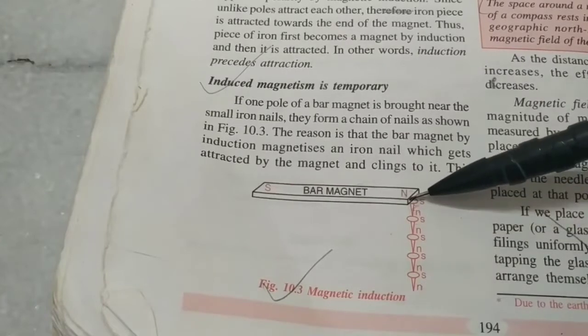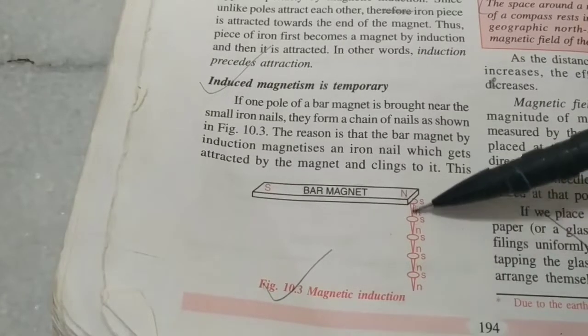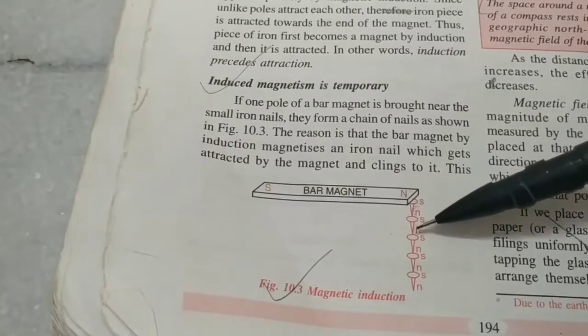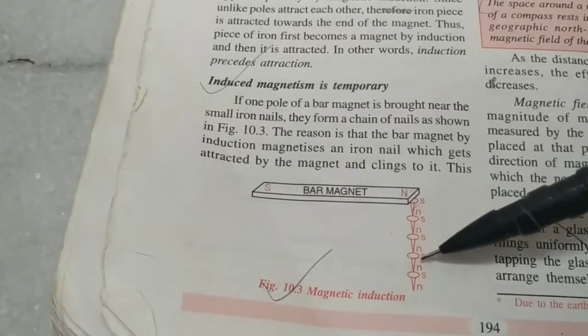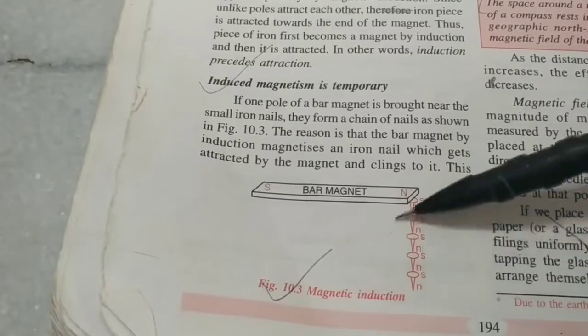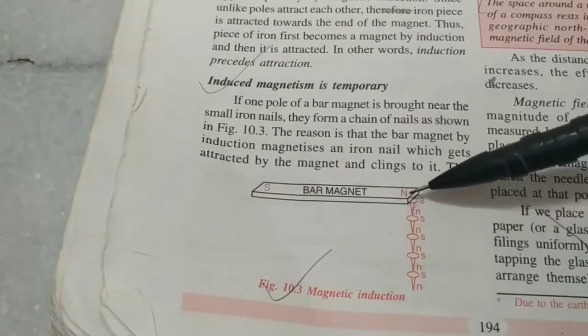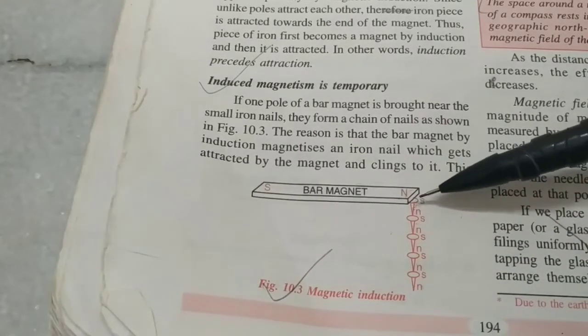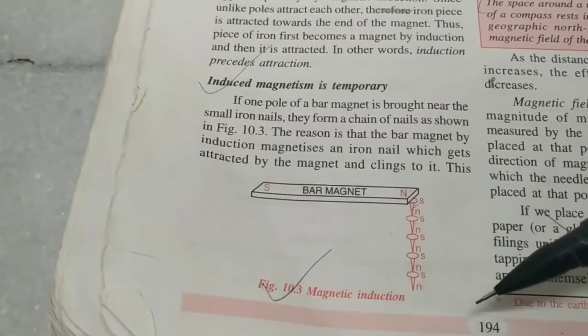And you get this chain of nails being attracted to the bar magnet, all with opposite polarity, one after the other. Of course, this will not go on indefinitely. A point will come when the weight of the nails becomes so much that the magnetic force is unable to hold it against gravity, and it will fall down.